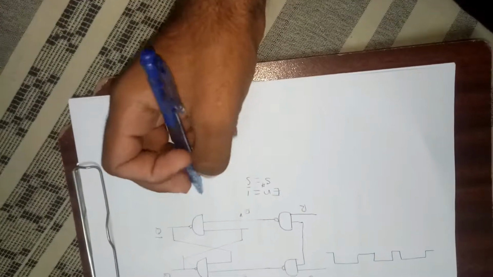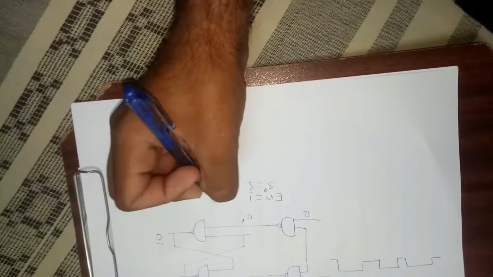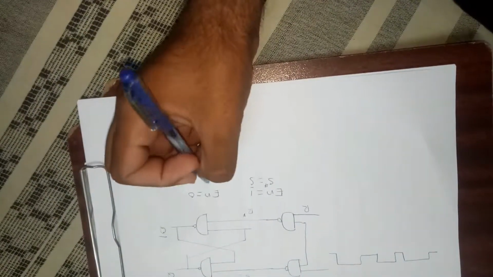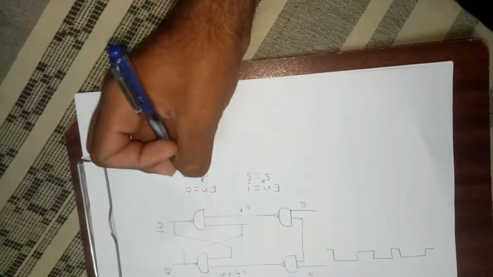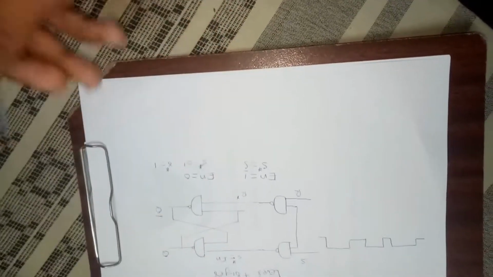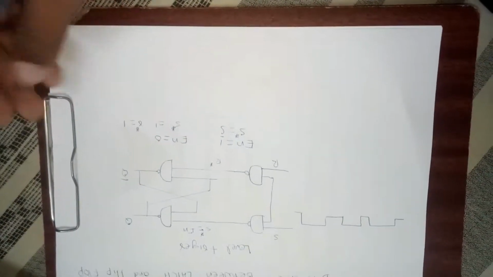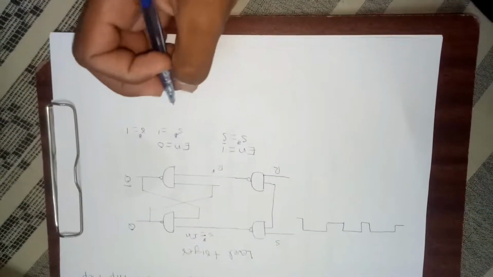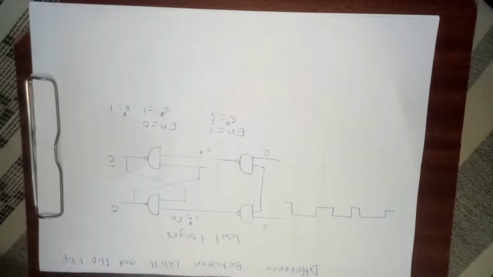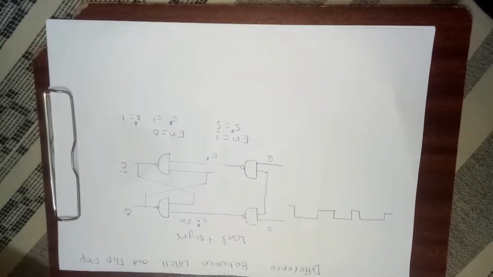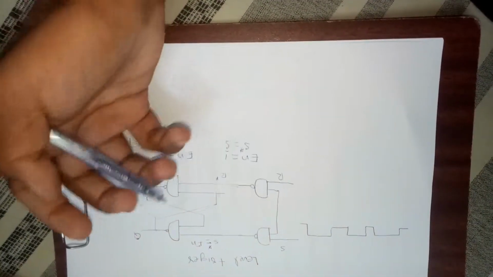Similarly, when EN is equal to 0, S star is equal to 1 and R star is equal to 1. With both inputs equal to 1, we can call it the memory store. It is your memory store.